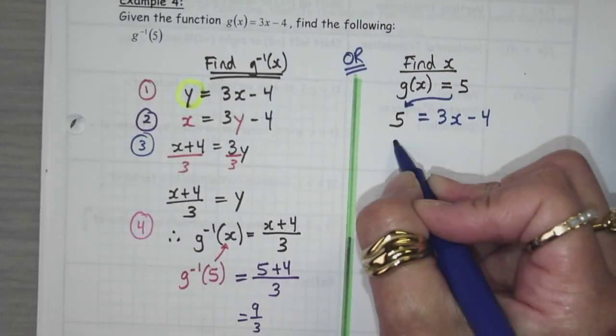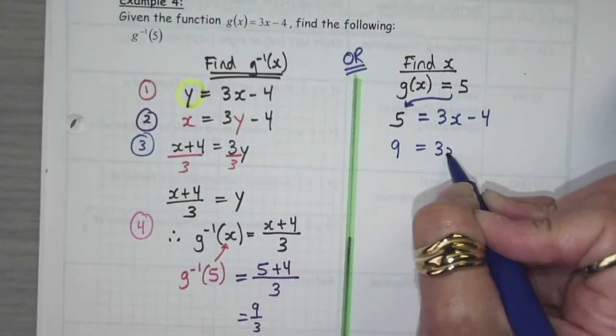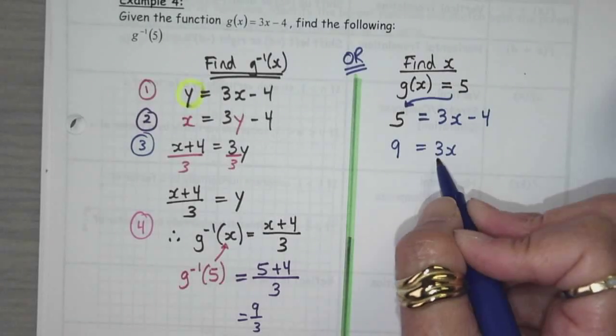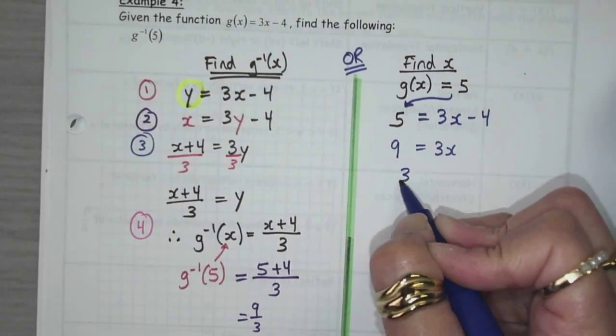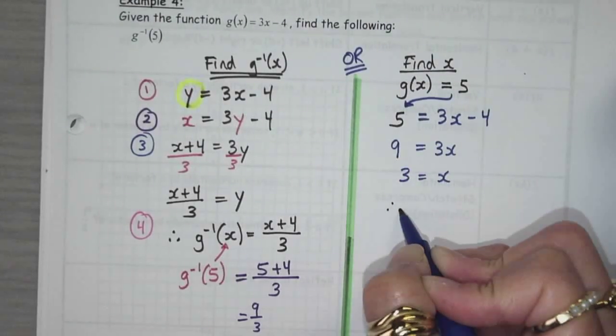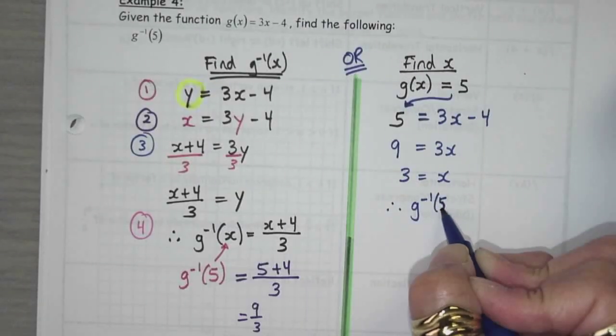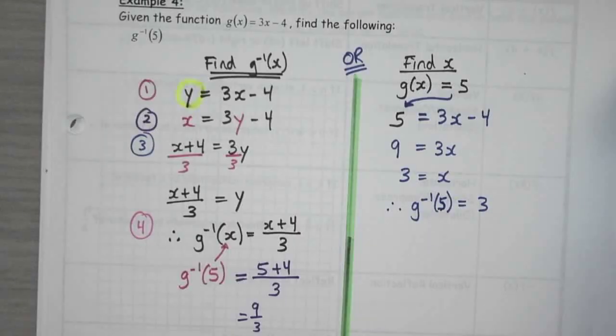Next year we start to go, okay, let's see if we can picture the backwards faster. But again, not till next year. Don't worry if you can't do it this year. So divide both sides by 3. So then I would say, therefore, g inverse, sorry. It's shorter, but it requires the backwards thinking.